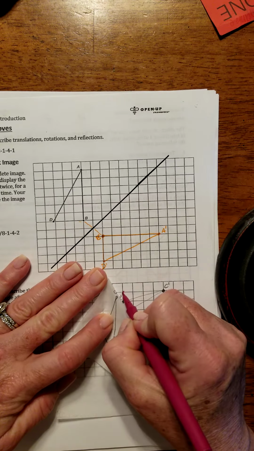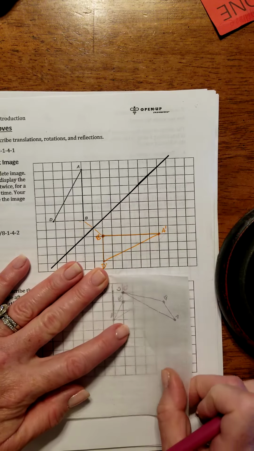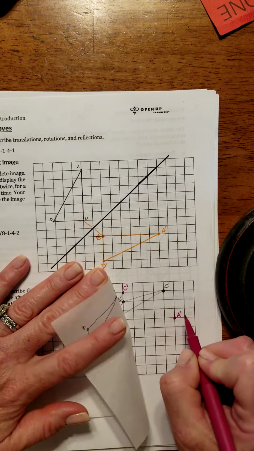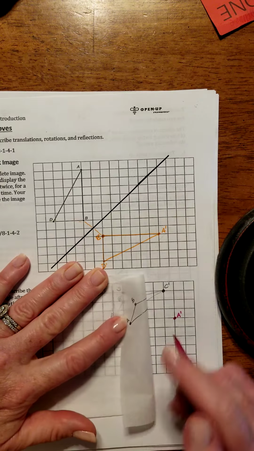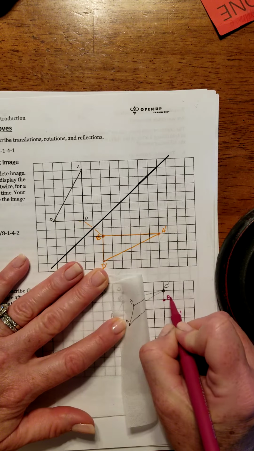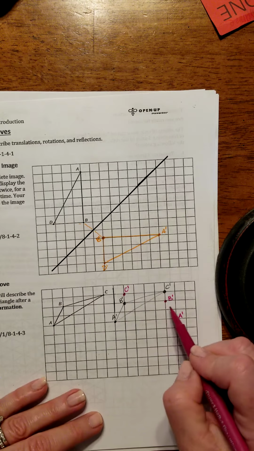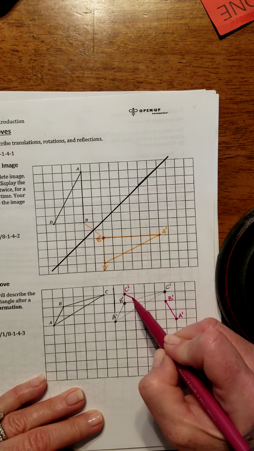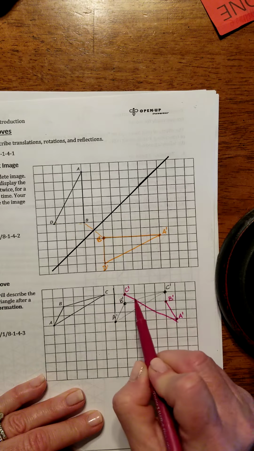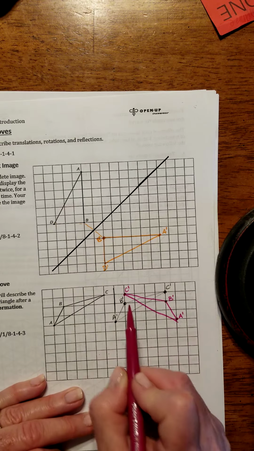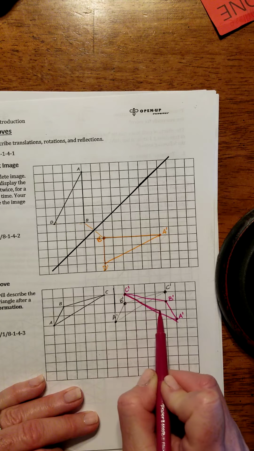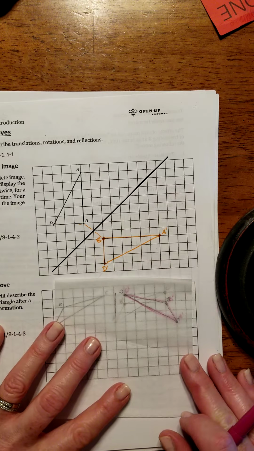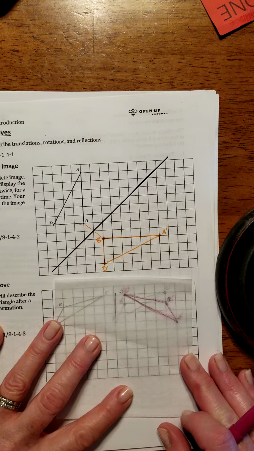So now this becomes C prime. This is A prime. And B is here, B prime. Okay, and we can see that we have created, my camera holder is in the way, sorry about that. I can see that it created a congruent triangle.